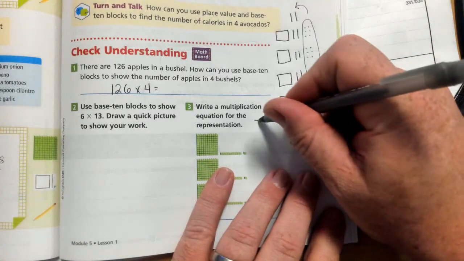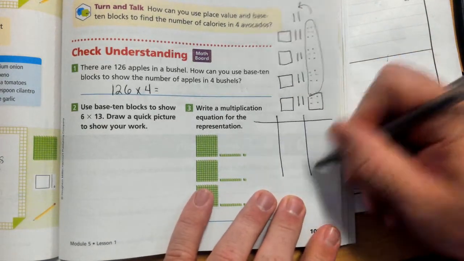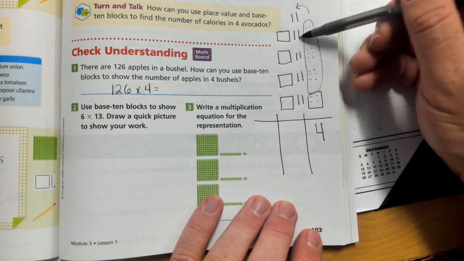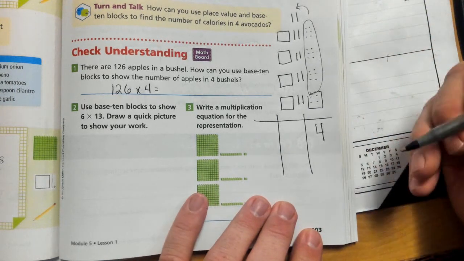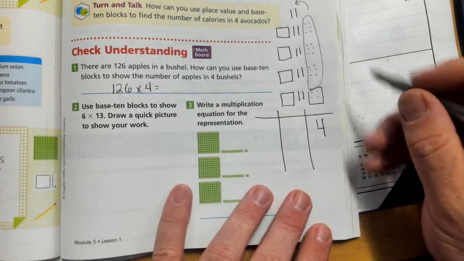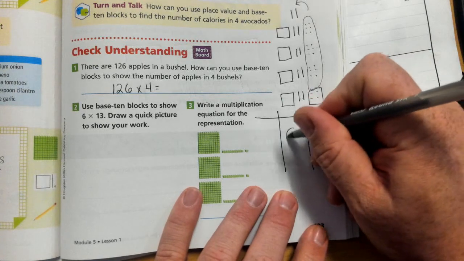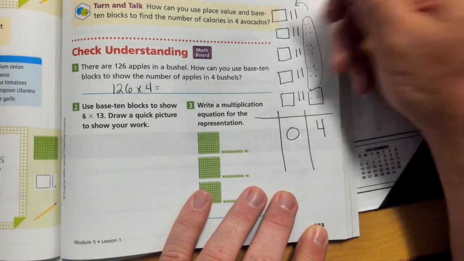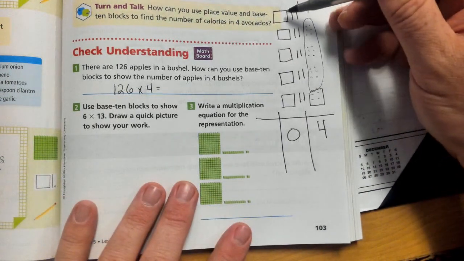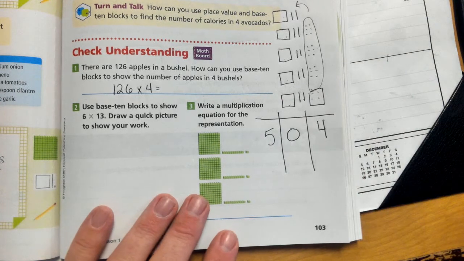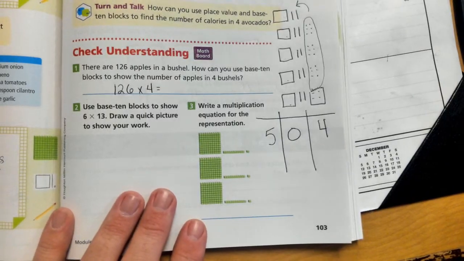Okay? So again, if we're thinking about this like a place value chart, now I would have 4 left in the ones place, 2, 4, 6, 8, 10 in the tens place. Well, if I have 10 tens, that's the same as 100. So I'm going to bring a 0 here and move over 1 extra 100. So now I have 1, 2, 3, 4, 5. So 126 times 4 is 504.